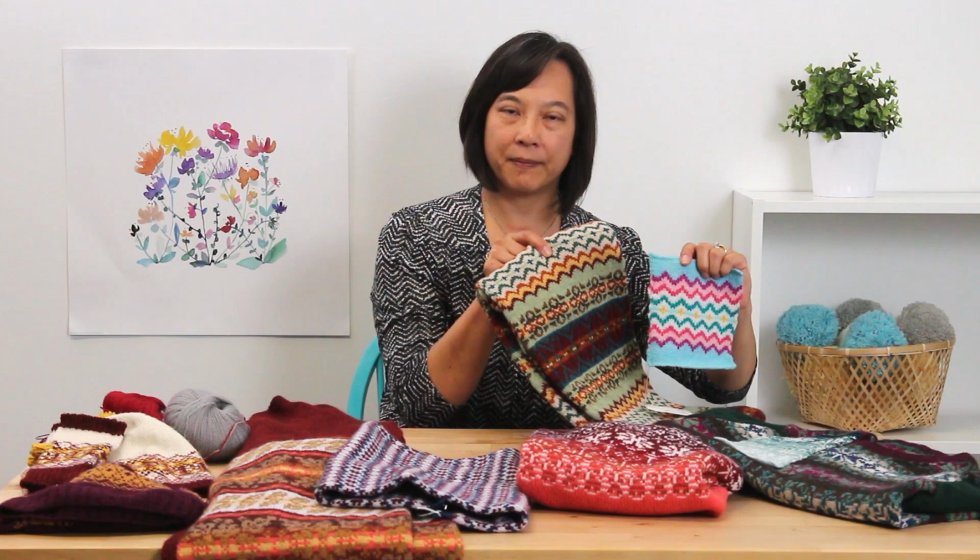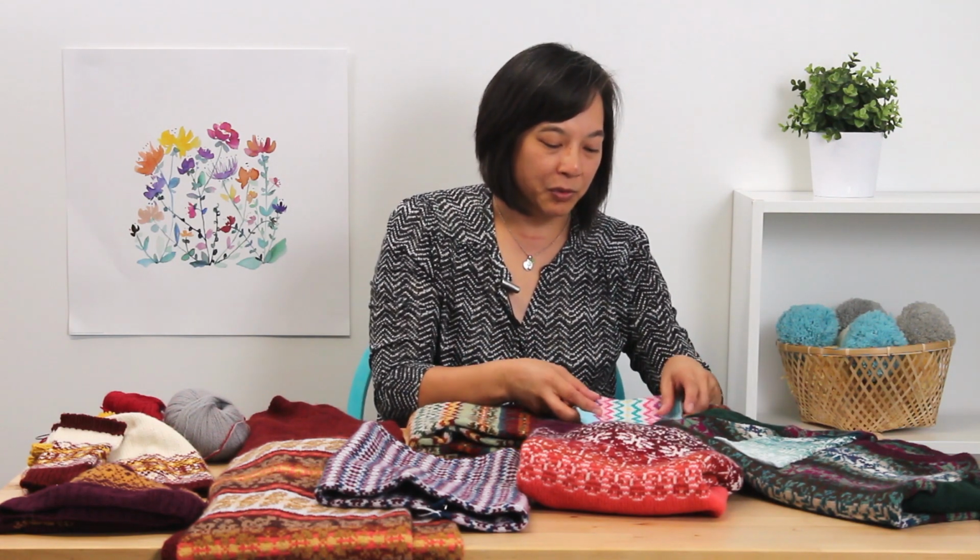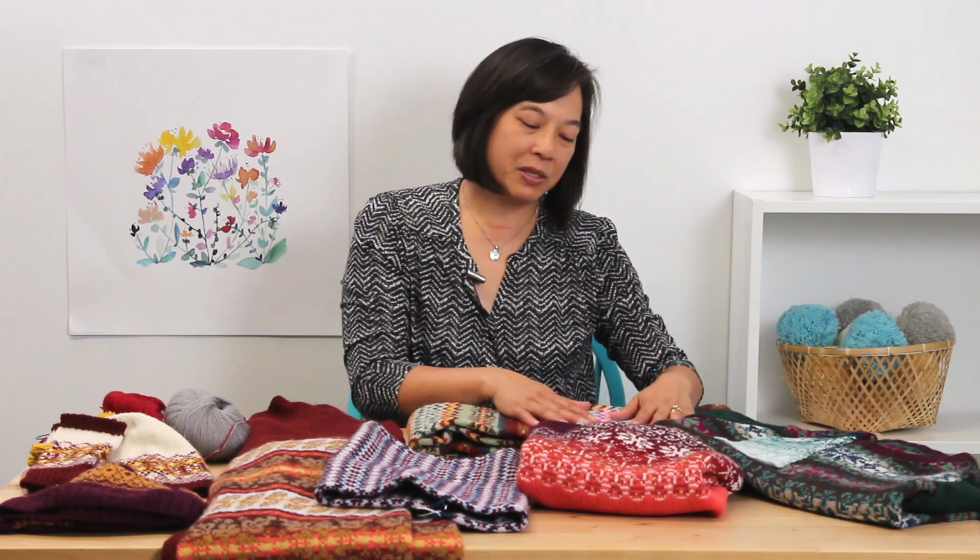You've got kind of like a real spring look versus a real fall look. So some ways to make up your own color progression would be to look at what color families they're from. Say if it's a burgundy, you might want to use a pink. If it's a light foresty green, you might want to use like a spring green.